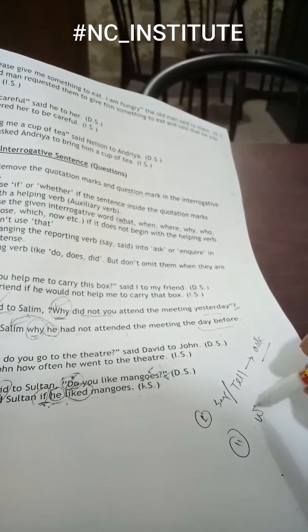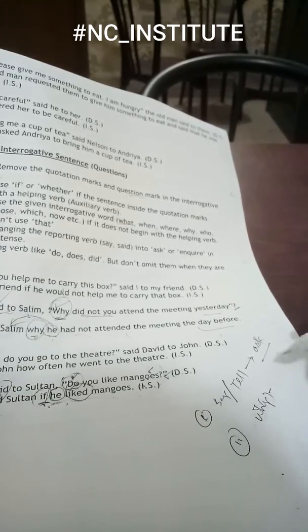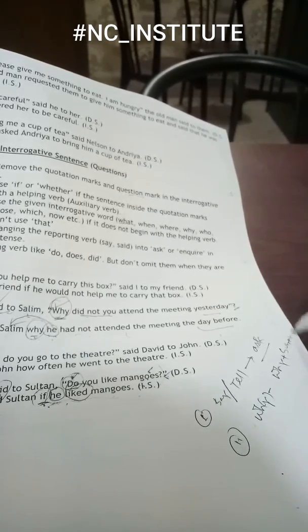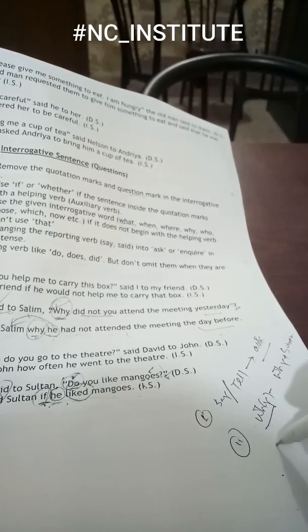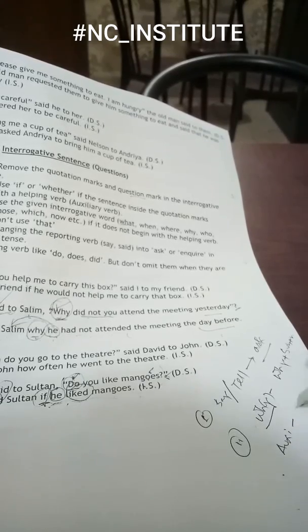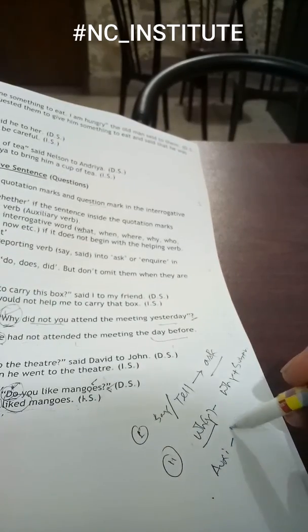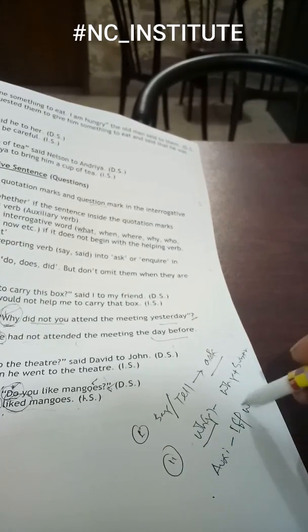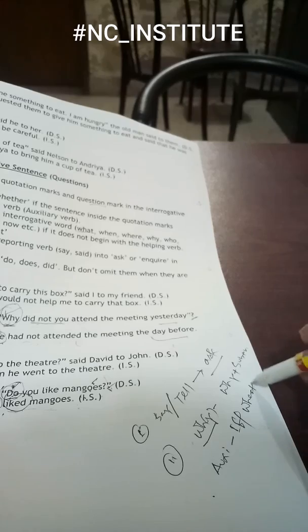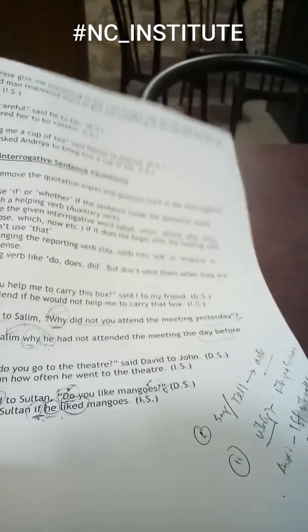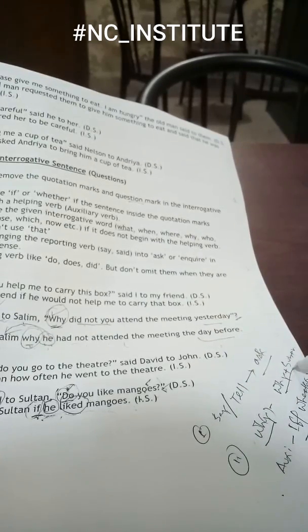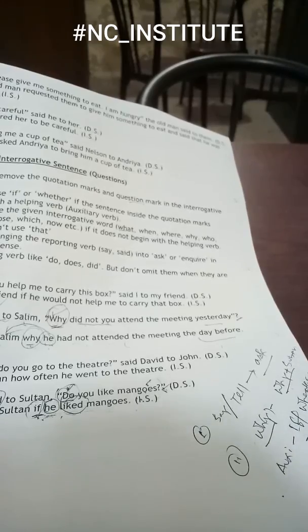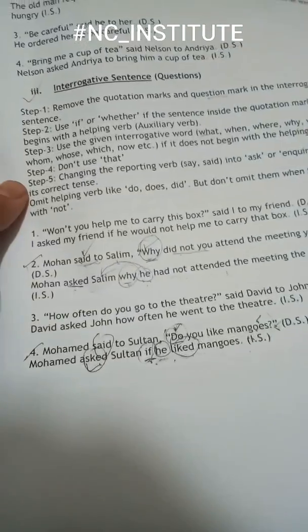Second, if it is a WH word, then it will remain the same, followed by subject and verb. If there is no WH word, there is only an auxiliary verb. Instead of the auxiliary verb, there will be if or whether. Please keep in mind that after if and whether or a WH word, there must be subject and verb.